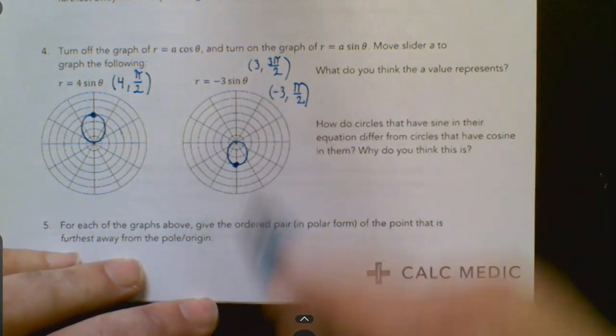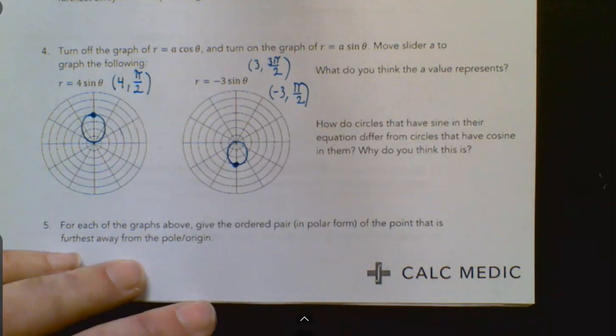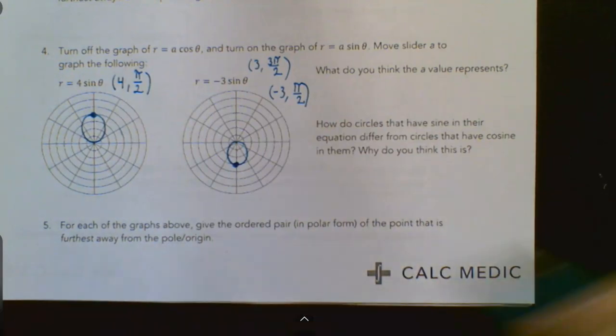But either one of those would be good ways of looking at that furthest point that we have on the graph. And that's what this last one was asking, furthest from the pole or the origin. Those would be the best responses for that. So let me flip over and keep going for you.